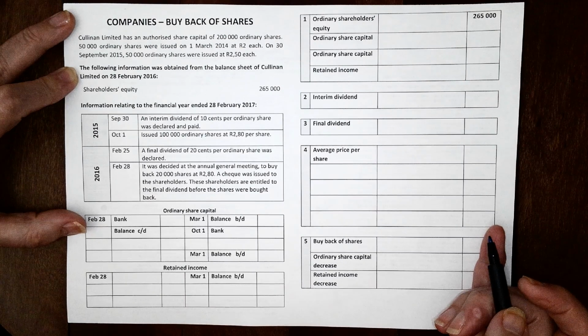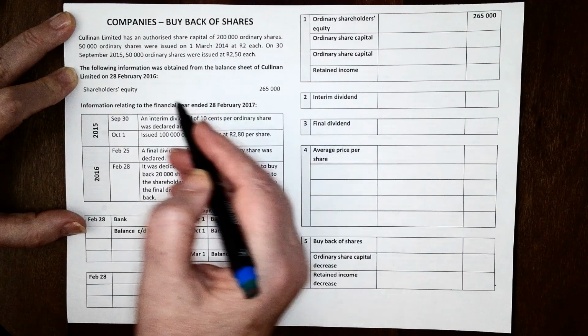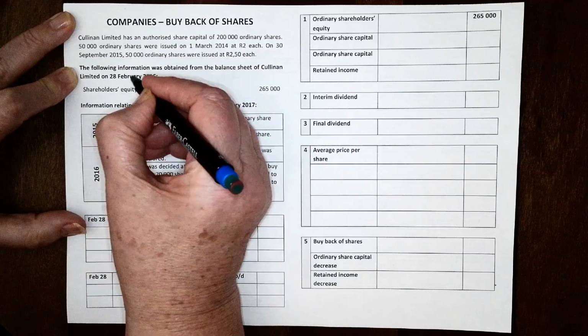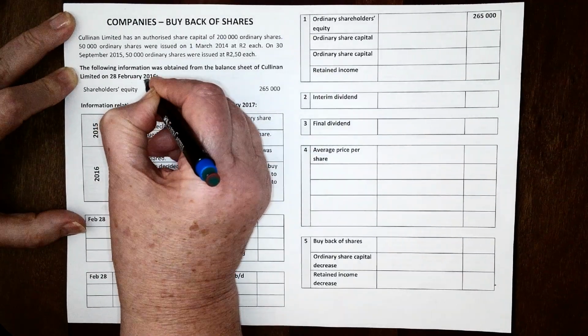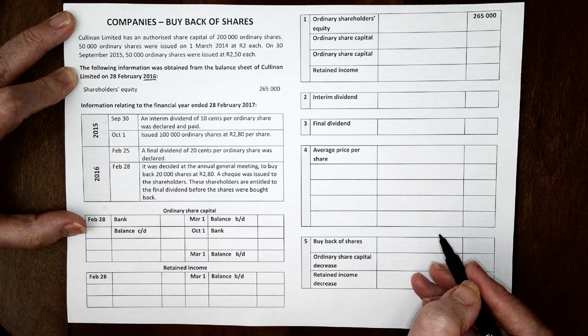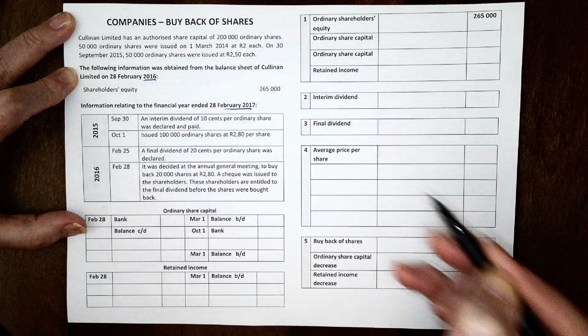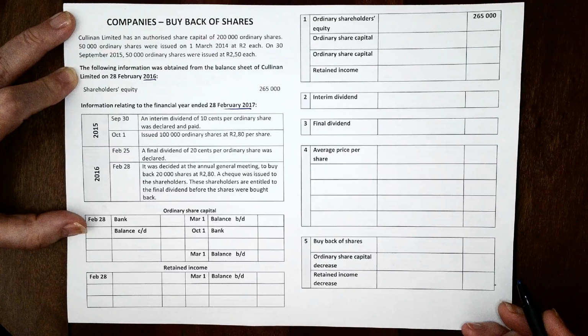The third method is the one that the students mostly have problems with, so I will pay attention to the third method. It is very important to determine your financial year. So if we look at this information, the following information was provided on the 28th of February 2016. That is the beginning of the financial year. And then they give us information on the 28th of February 2007.